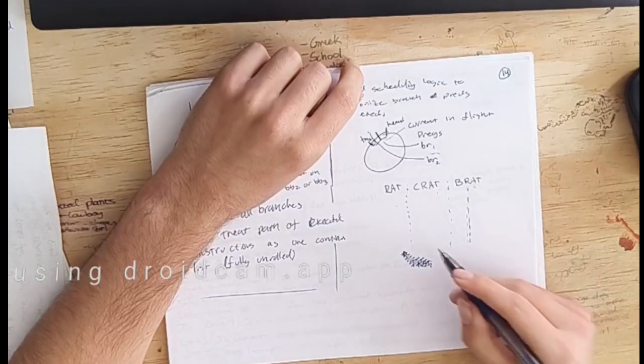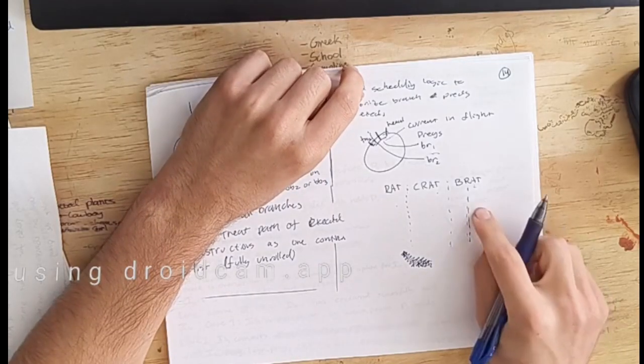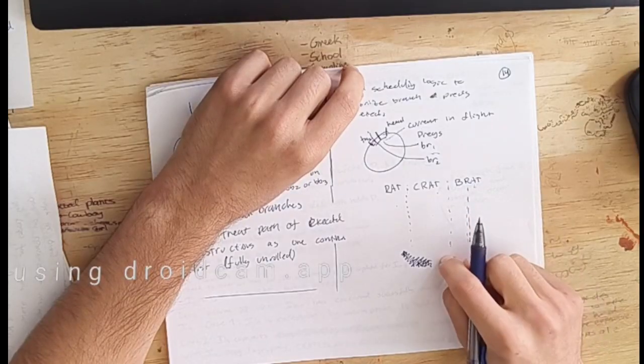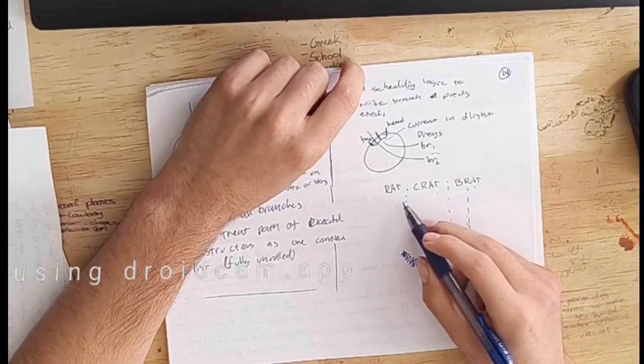Because T-Rat could be wired to all of these with a mux, but that's what would be happening anyways.